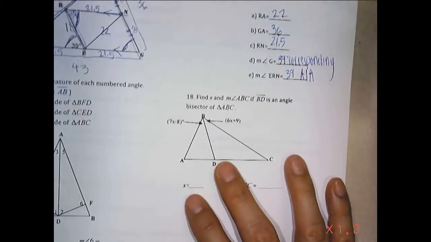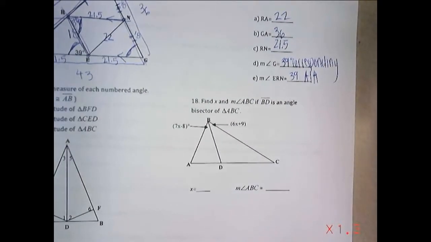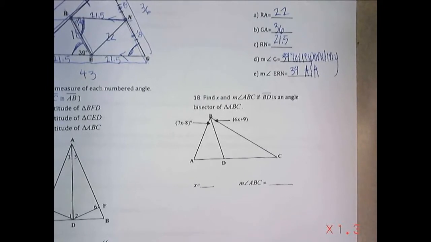Okay, so let's look at this one. I want to see if my dot cam will let me zoom yet. Nope, still no.